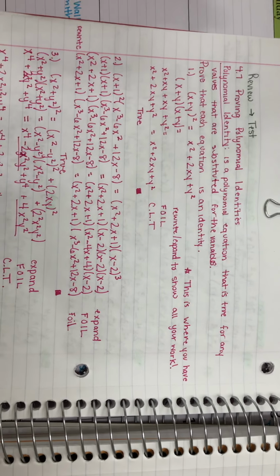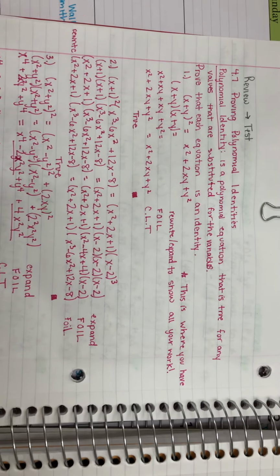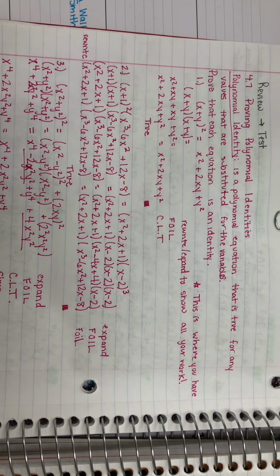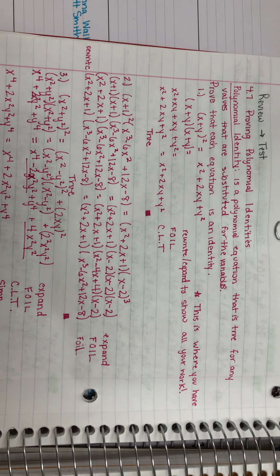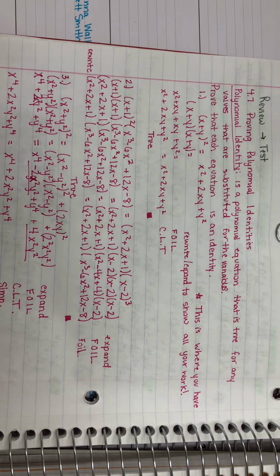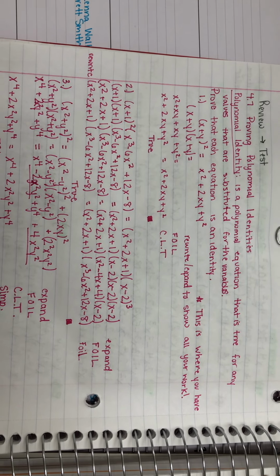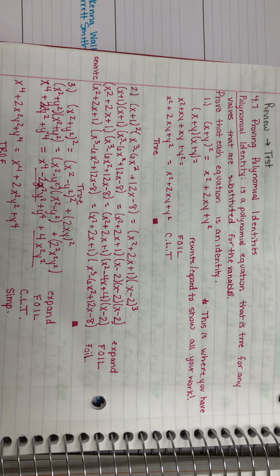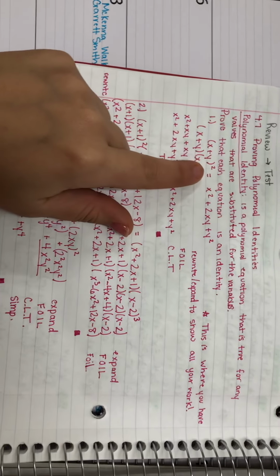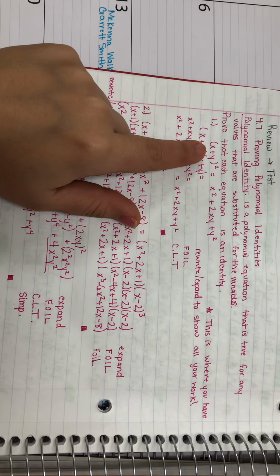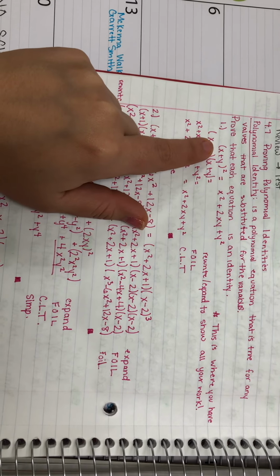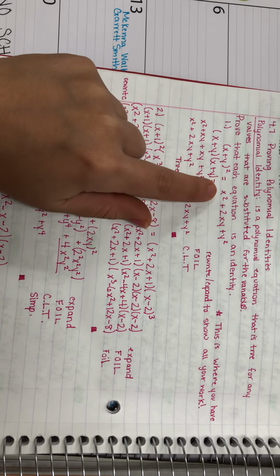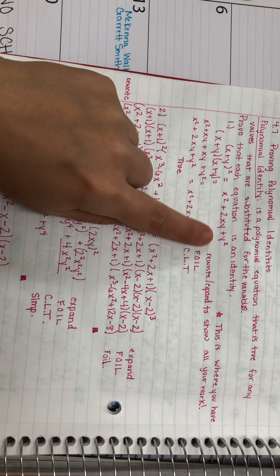Okay, 4.7 is proving polynomial identities. So a polynomial identity is a polynomial equation that is true for any value that is substituted in for that variable. Okay, so all that means is once it's simplified, if we plugged in the correct things, it would all be true. The left side would equal the right side, which is why they have equal signs. So you start off with something that doesn't look the same. So like this one says (x + y)^2 = x^2 + 2xy + y^2.